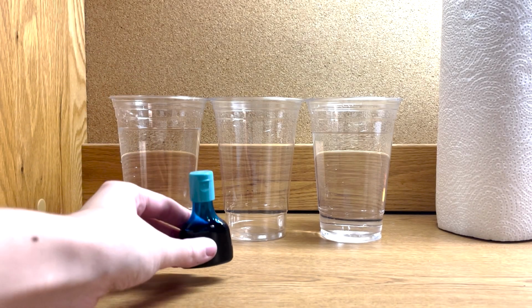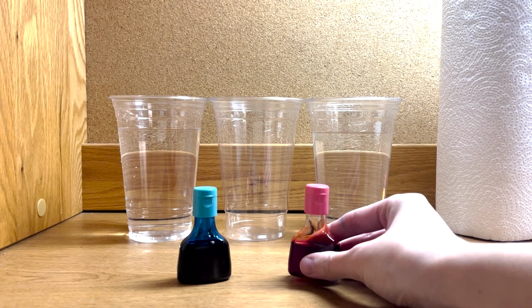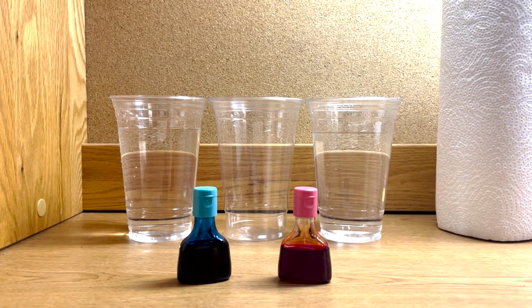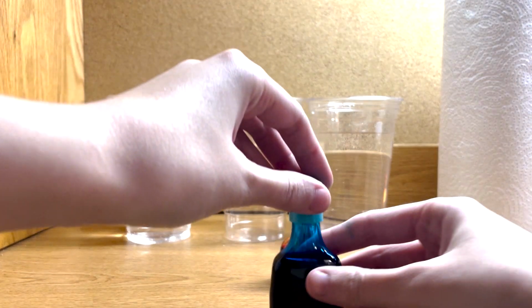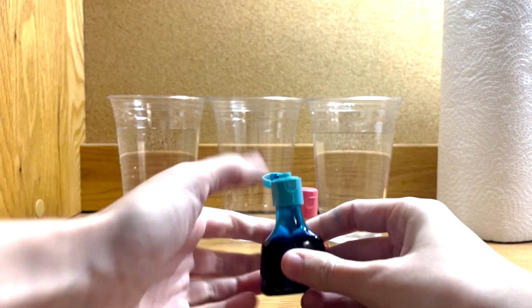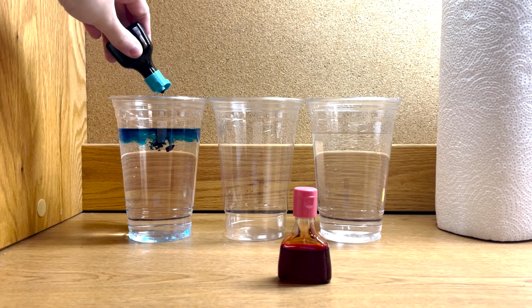Our first step to our experiment is take 3 clear plastic cups and put them in a row. The 2 on the end are filled almost to the top with water, while the one in the middle stays completely dry and empty. I also have 2 different colored food colorings, one blue and one red. Now, the blue one will go on the left and the red one on the right.